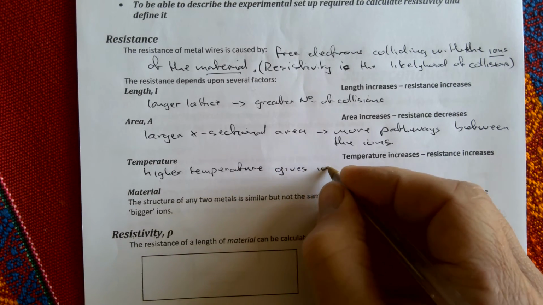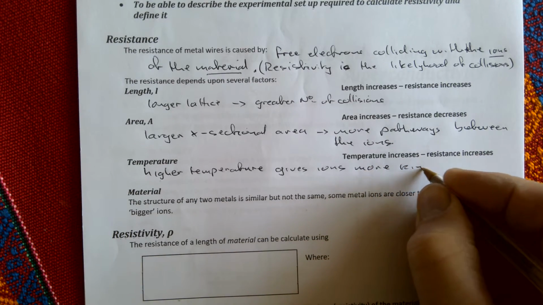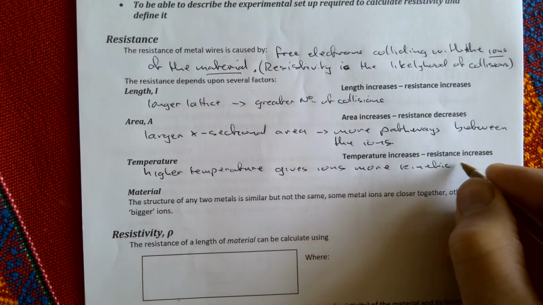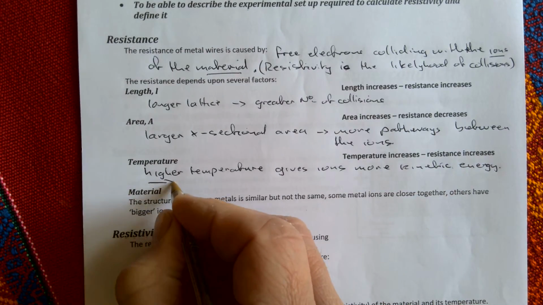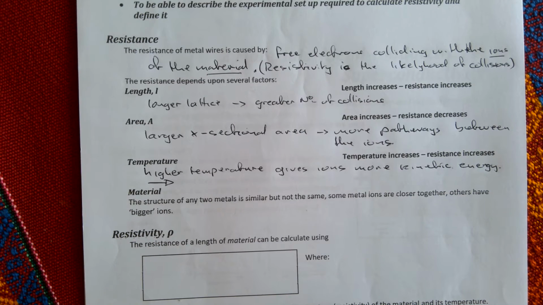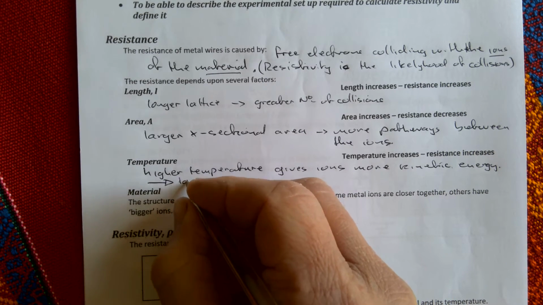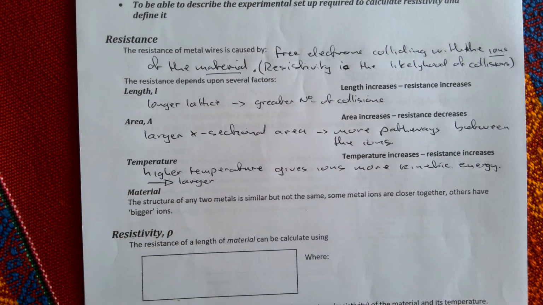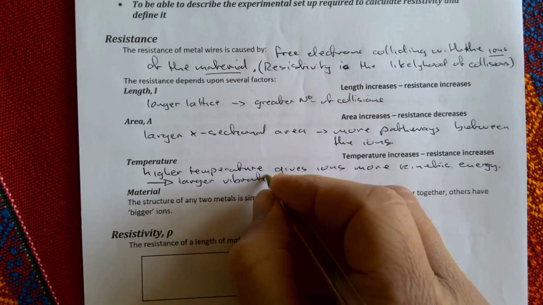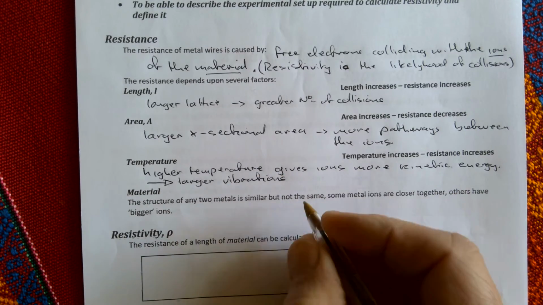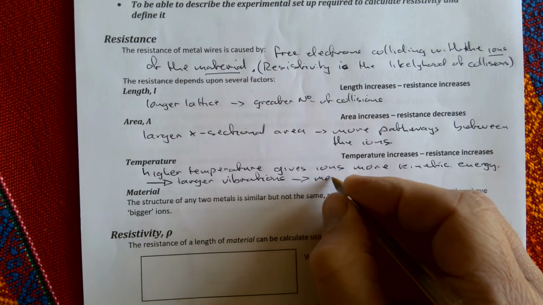It gives ions more kinetic energy, and so because of that, you're going to have larger vibrations. Vibrational energy within the lattice then leads to more frequent collisions.